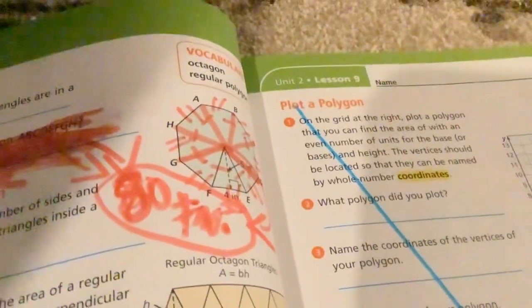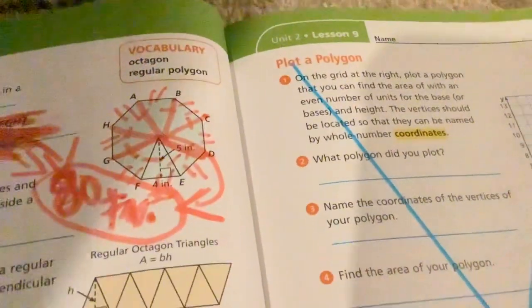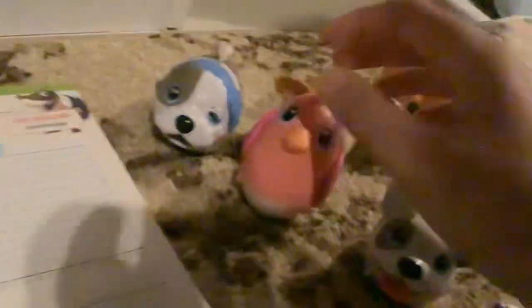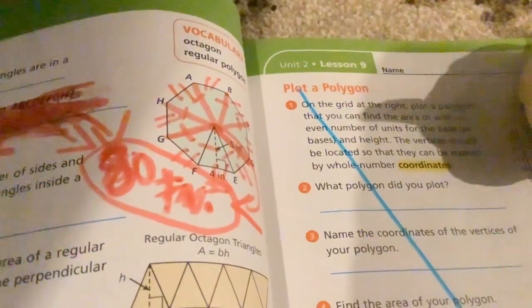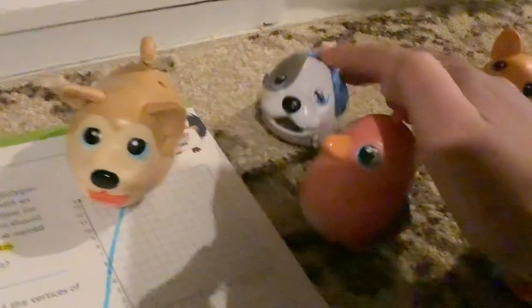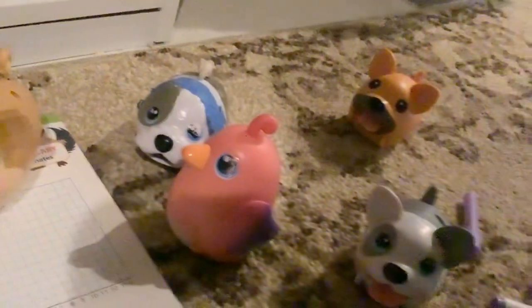Last but not least, we're going to learn about octagons and regular polygons. Excuse me? What's an octagon? That's a great question. An octagon is a shape with 8 sides. Oh, yeah! Like the shape of a stop sign.